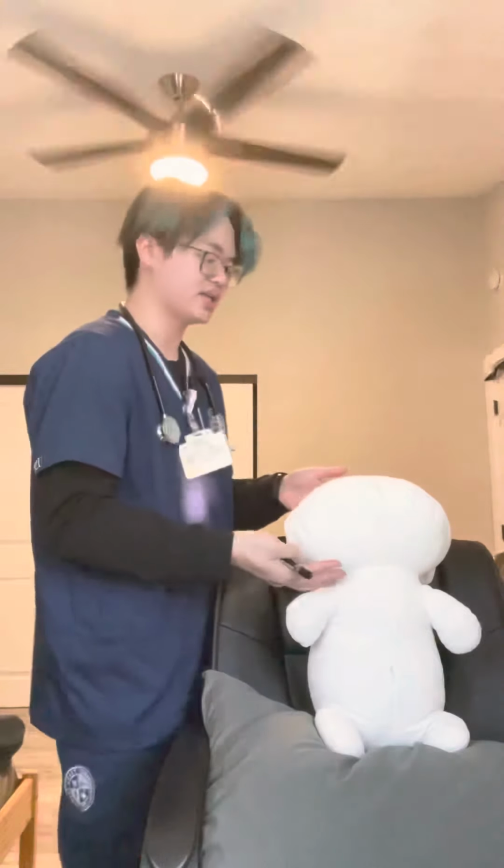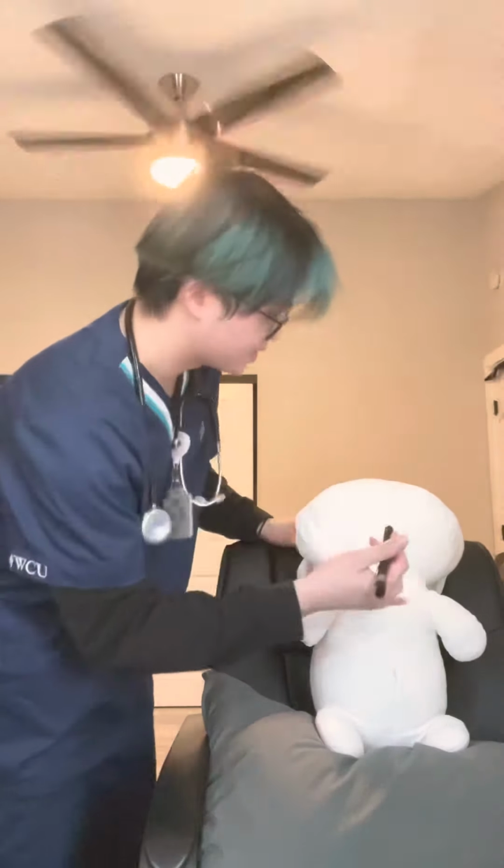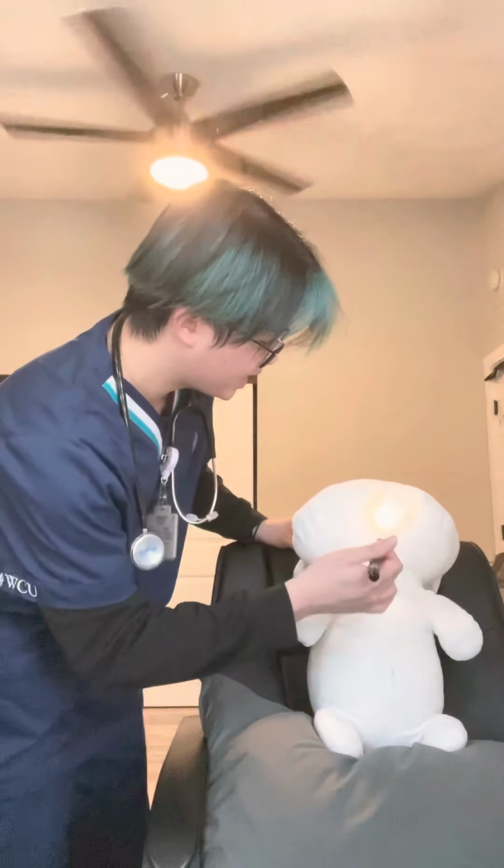I'll be asking the patient, can you lean backwards for me a little bit? I'm going to take a look at your nose, okay? So the patient's septum is straight and the nares are patent and non-inflamed, which is a normal finding.